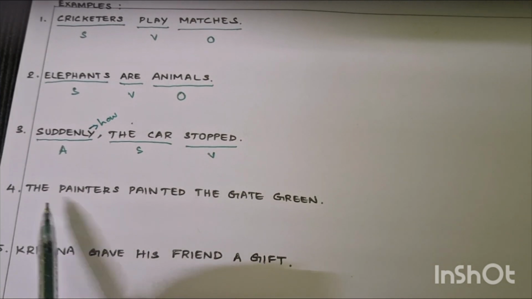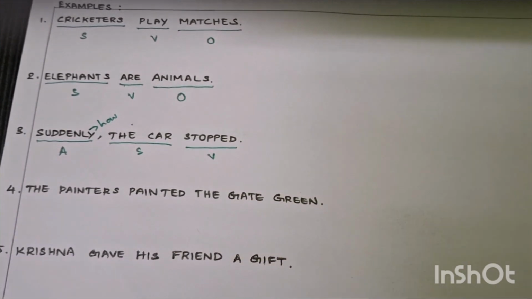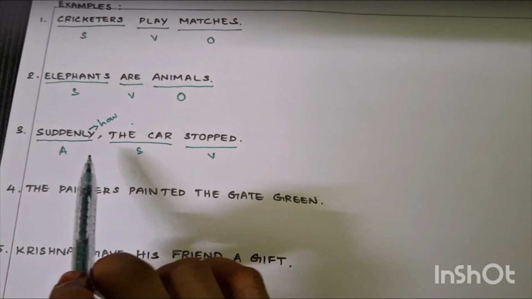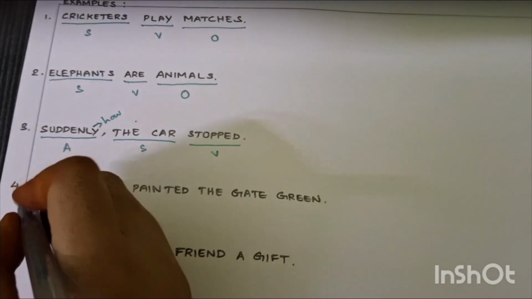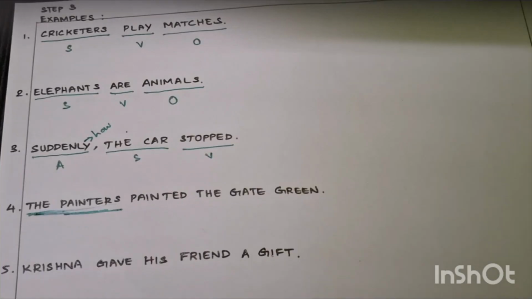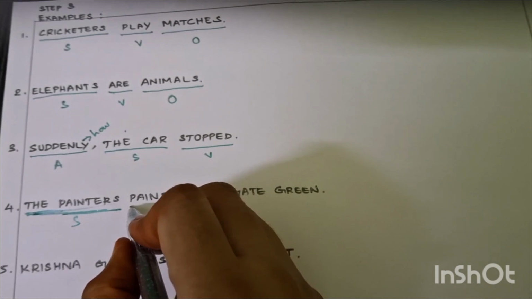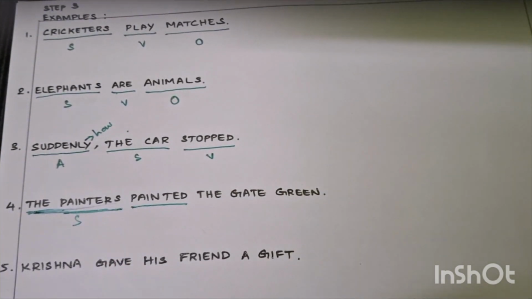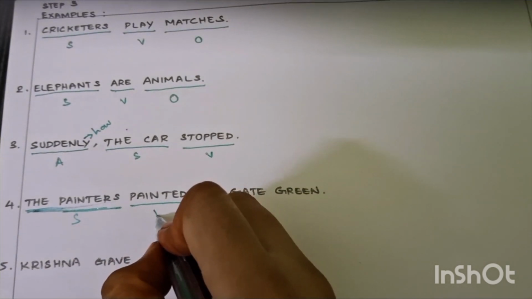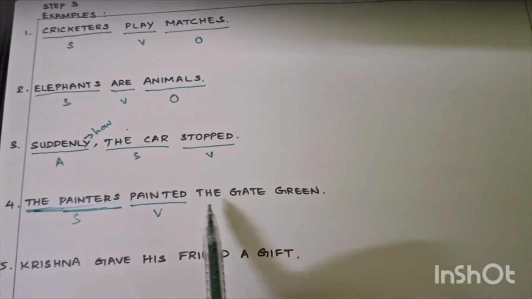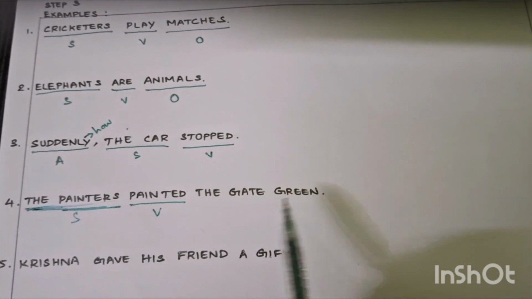Next sentence is the painters painted the gate green. Okay, we are talking about the painters, and similar to the previous sentence, the car, here the painters is a single subject. The painters is subject, and this is an action word, painted, which means they are doing some regular action which is painting. So it falls under verb.